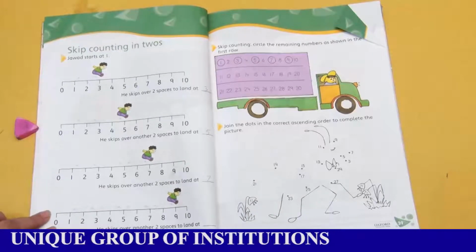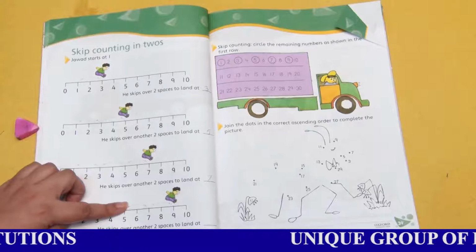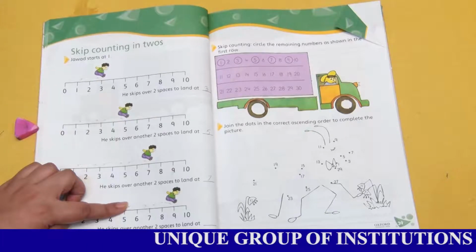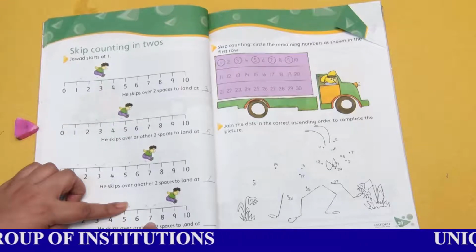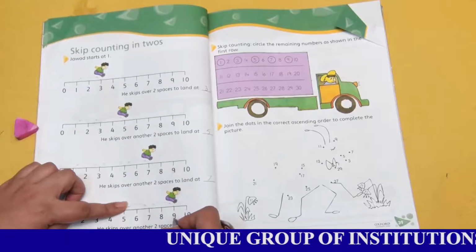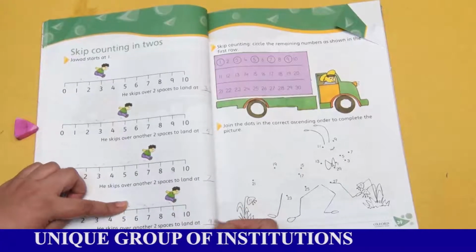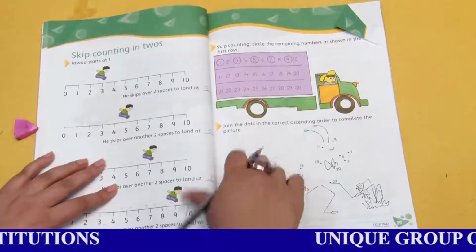The next one, which is the last one: the last number was 7 and the instruction is he skips over another 2 spaces to land at... The last number was 7 and from 7 he skipped 2 places and after skipping 2 places he lands at number 9. This is the end of page number 38 and now I am moving towards page number 39.